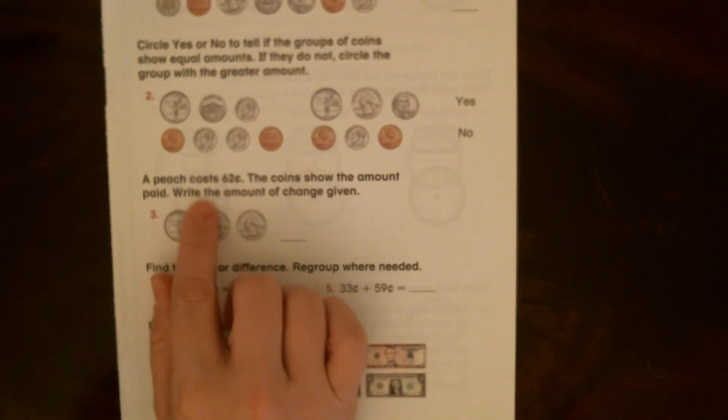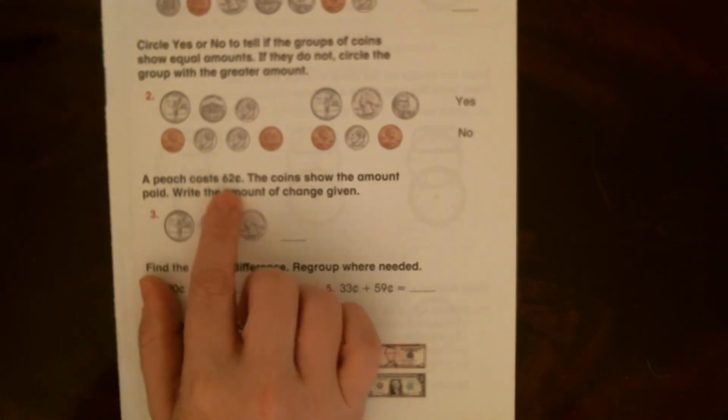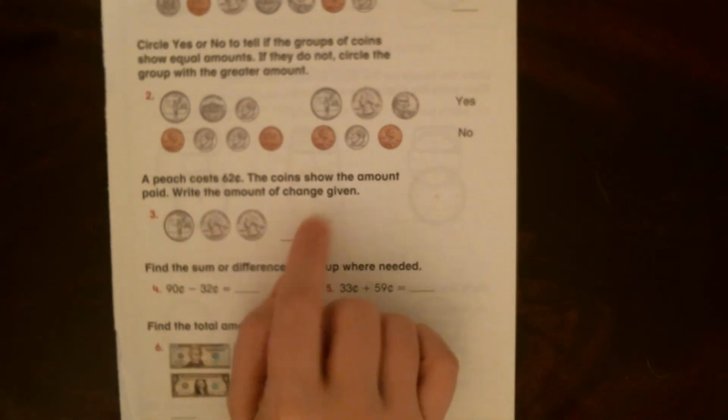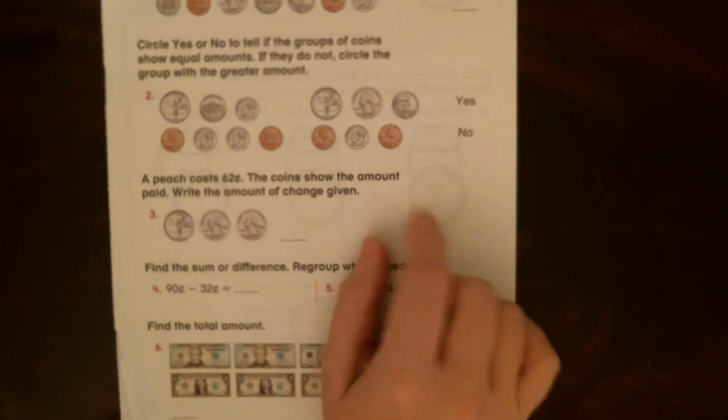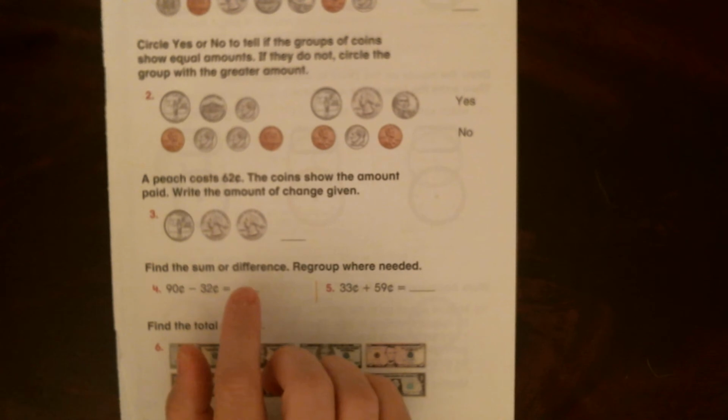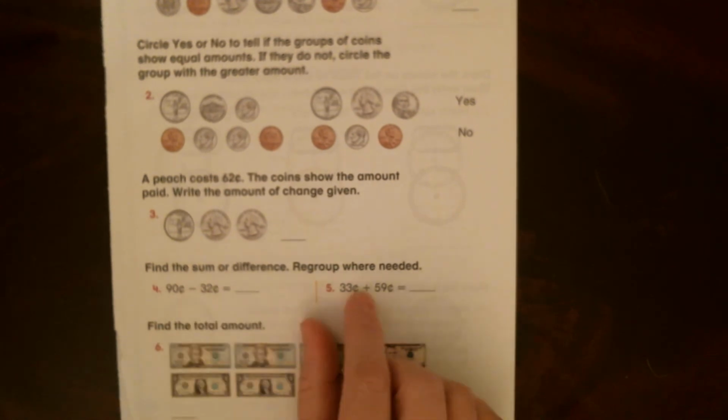Here, a peach costs 62 cents. This is how much money you paid. Write the amount of change given. You can work on the problem over here in this blank to show how much change you're going to get back. Write the sum or difference, so pay attention to the signs there.